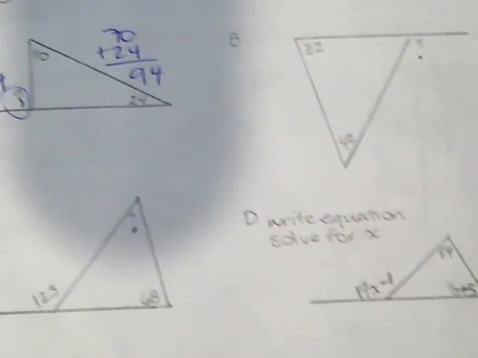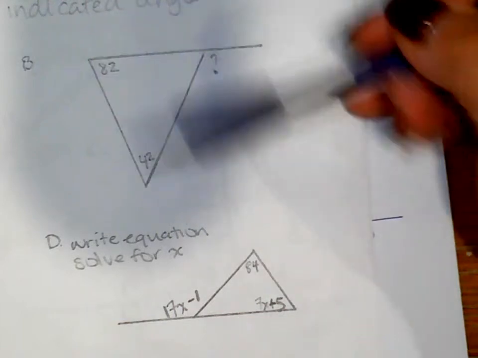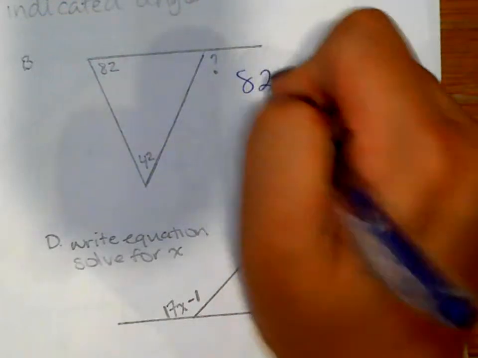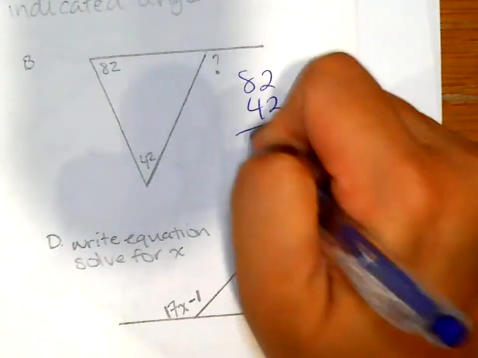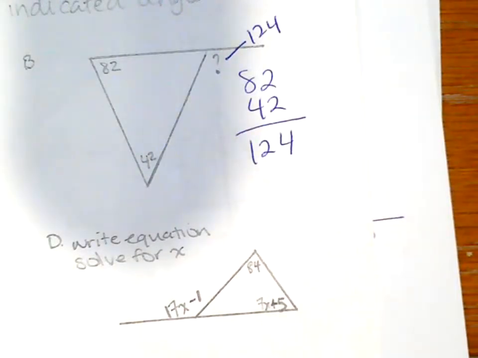Okay, so again, let's do this one right here. This one plus this one equal the outside. These two inside equal this guy on the exterior. So it's just 82 plus 42, 124. This guy right here is 124 degrees.